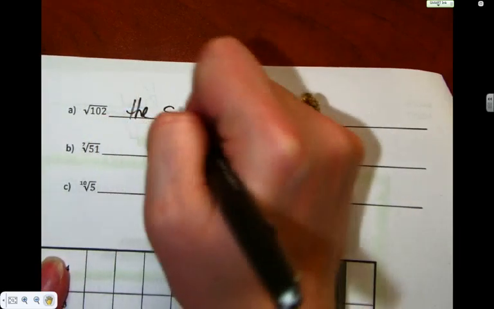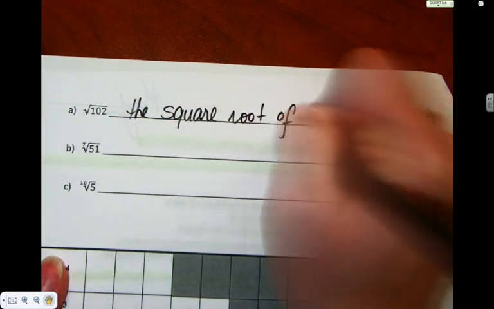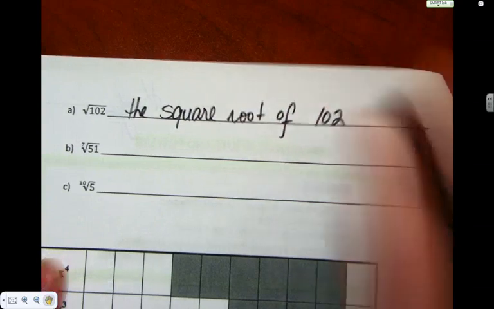Now we're just going to go backwards. So given something in radical form, you're going to give it to me in words. First one should be easy because it's what you're used to seeing. These are the kind of roots you saw last year. How do we say this in words? The square root of 102.